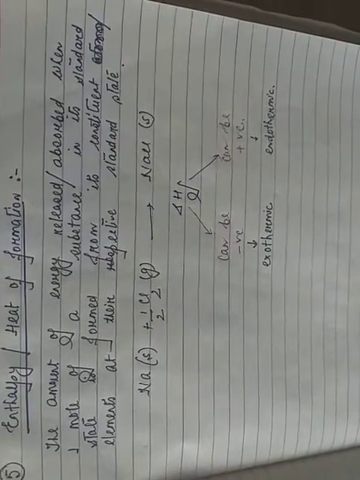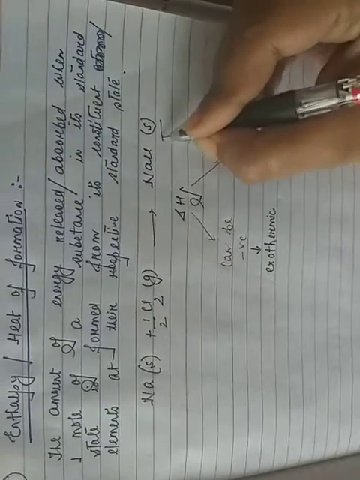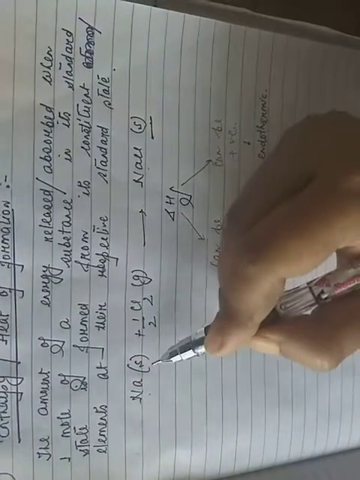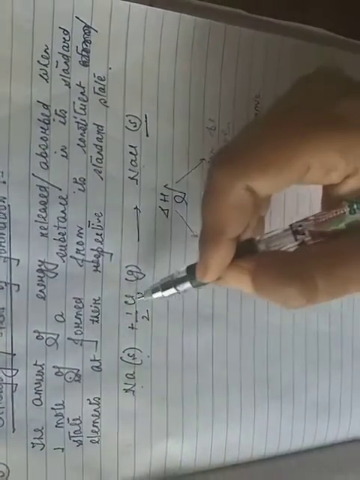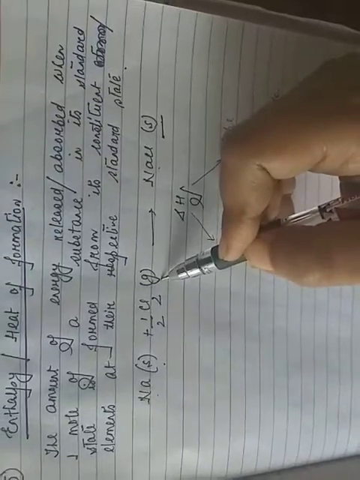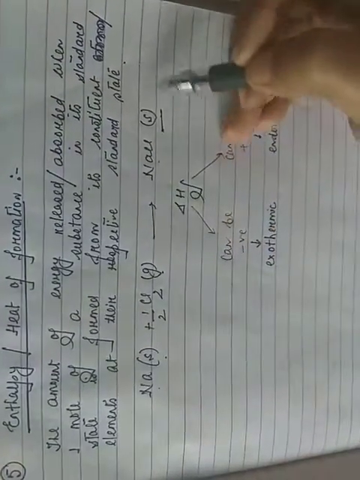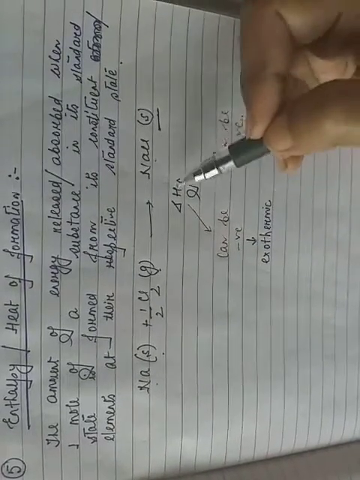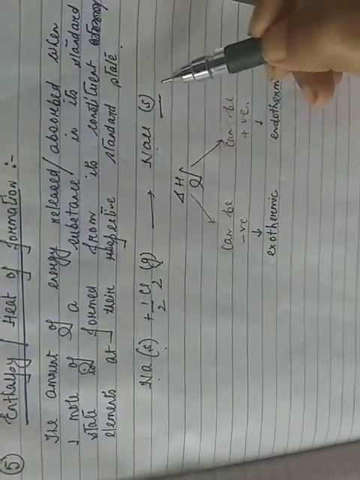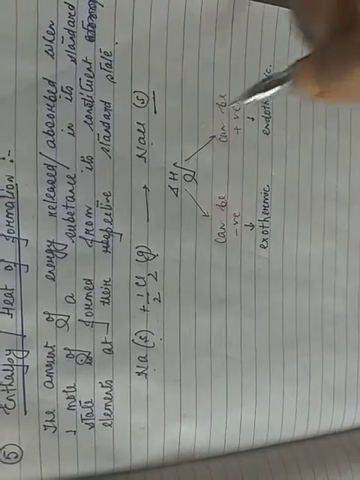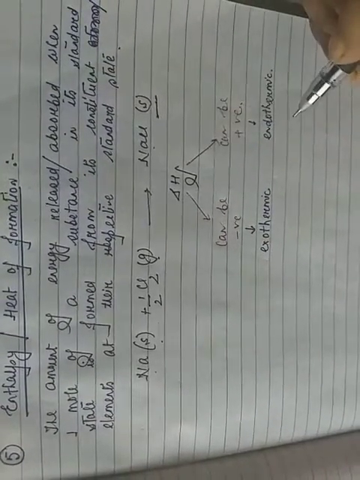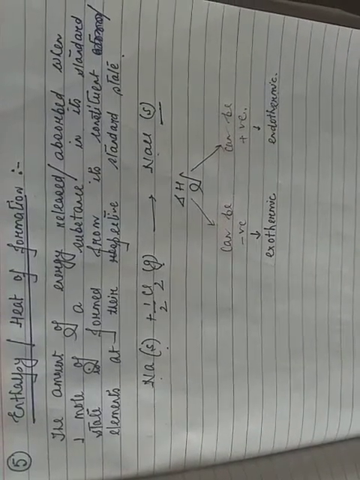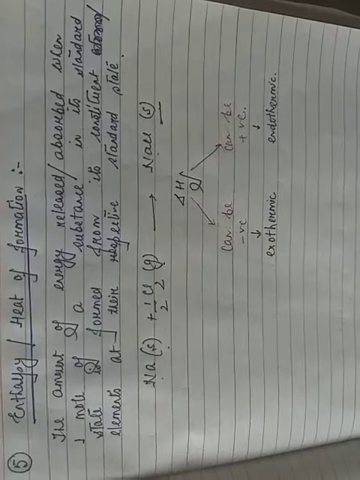That means when sodium chloride, an ionic solid in its normal state, is formed from the elements Na, in the standard state solid, and half of chlorine in the standard state Cl2, whatever energy change accompanies this formation is called heat of formation or enthalpy of formation. This can be exothermic or endothermic, and finally it will decide whether the formation will be feasible or not.